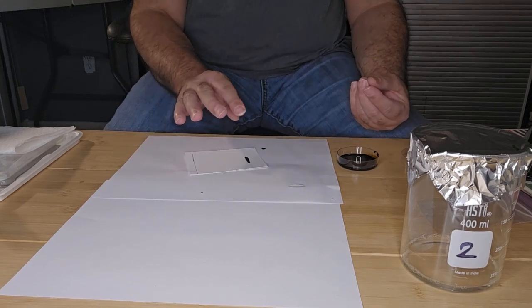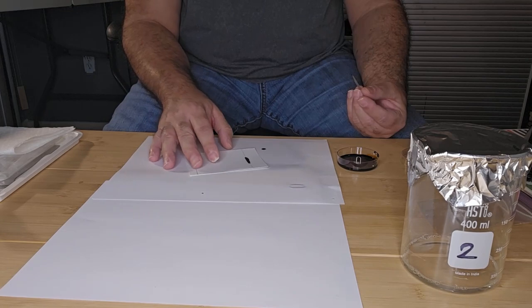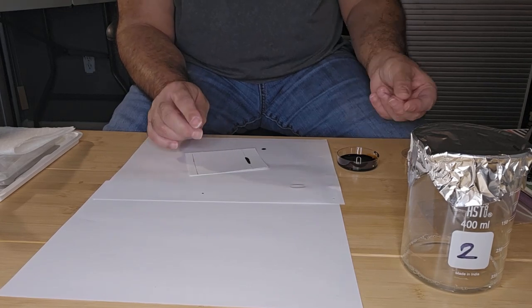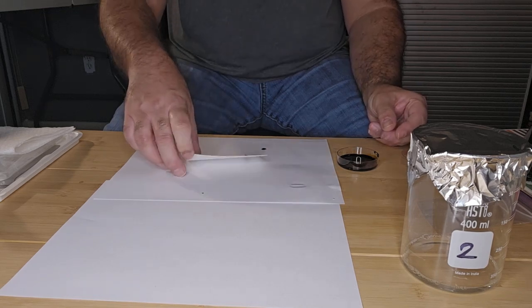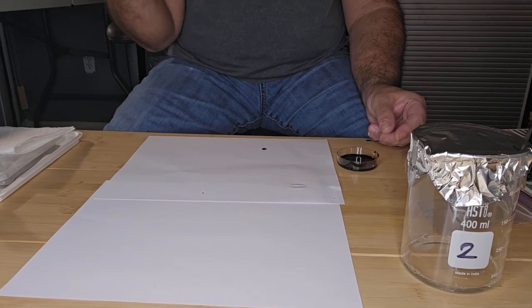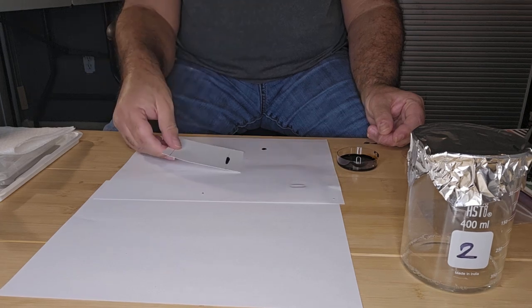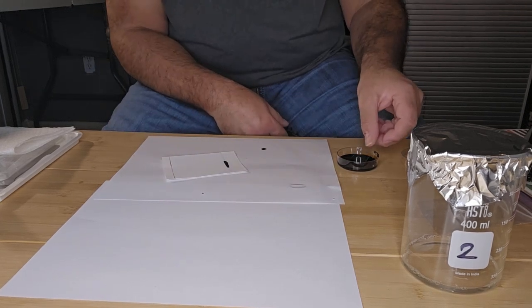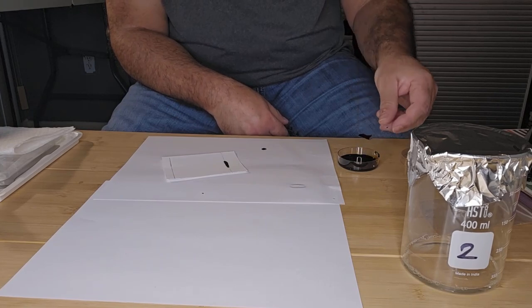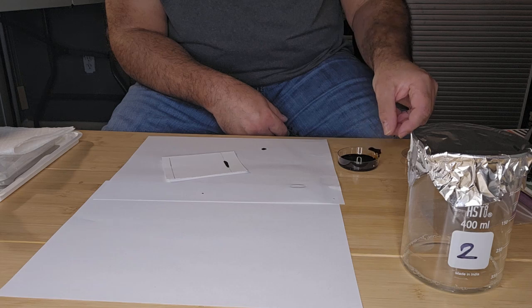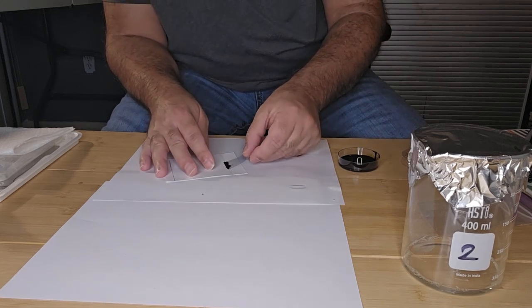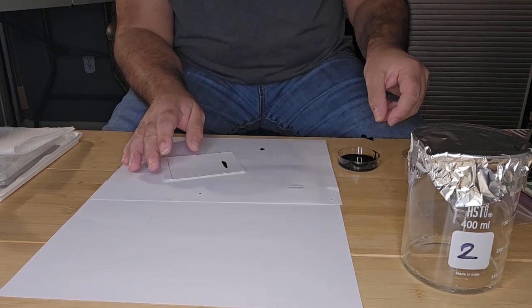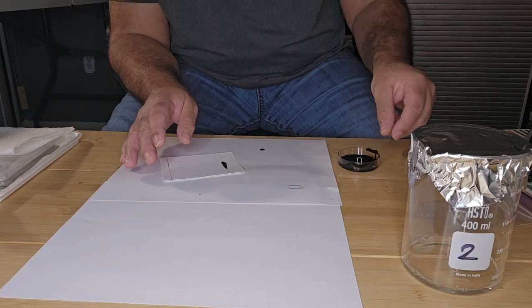Okay, and then I'm just going to let it dry. Now I'm going to make another application. It didn't apply very well.